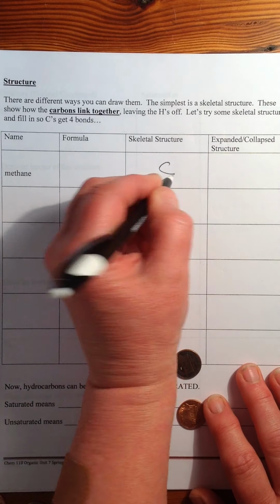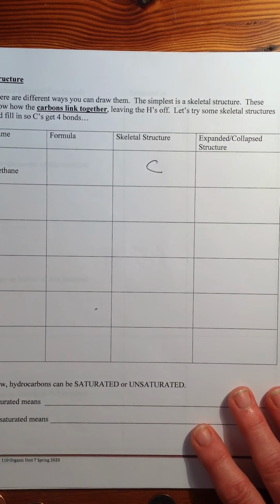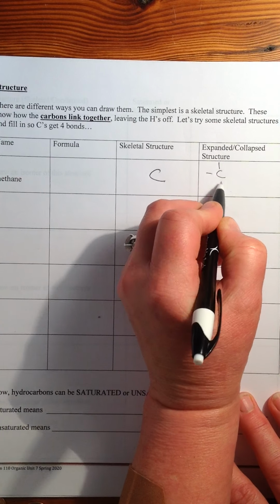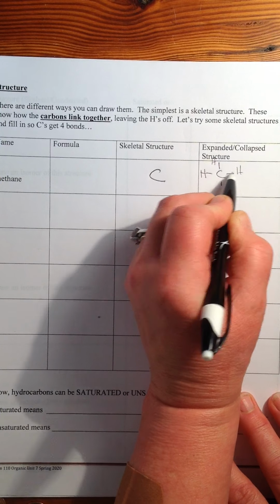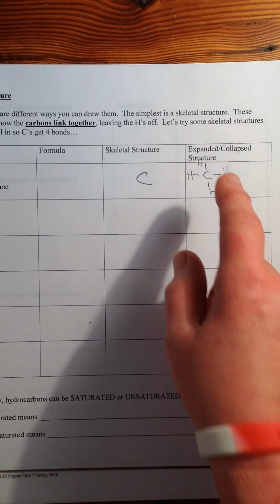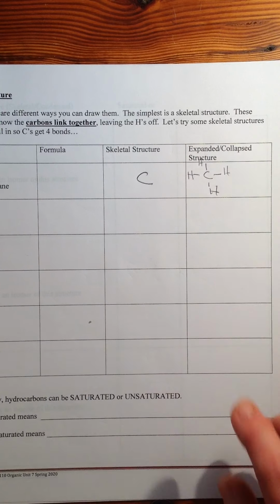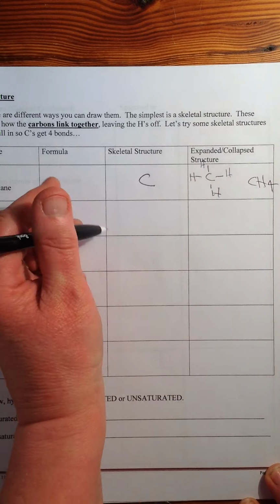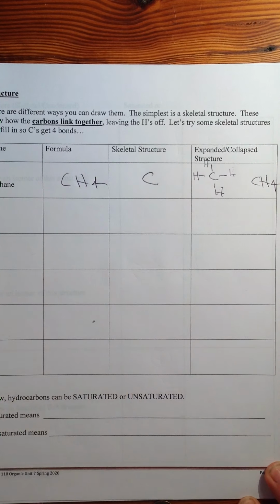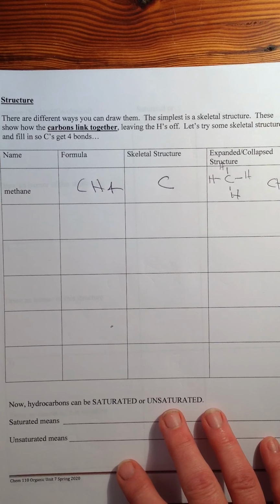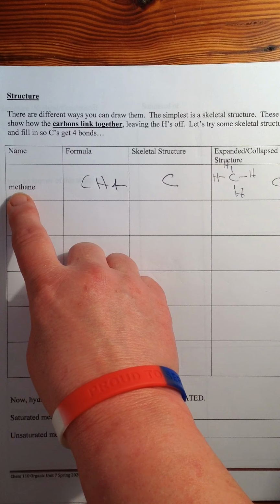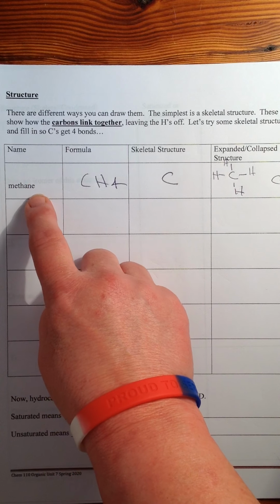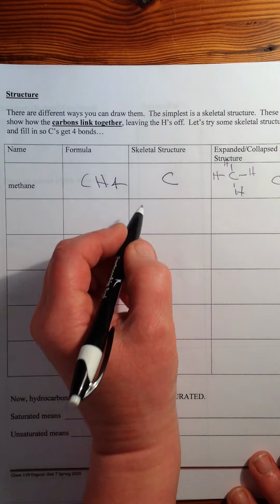Carbon. And I know that carbon has to bind in 4 places. So I'm going to write an expanded structure. 1, 2, 3, 4, hydrogen, hydrogen, hydrogen, hydrogen. Or I can collapse these hydrogens around that carbon in what we call a collapsed structure. Our formula is going to be CH4, and we name it according to the number of carbons. One carbon has the prefix meth, so we're going to call this methane, and I'm going to come back to that in a minute.